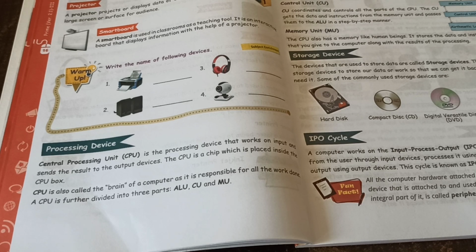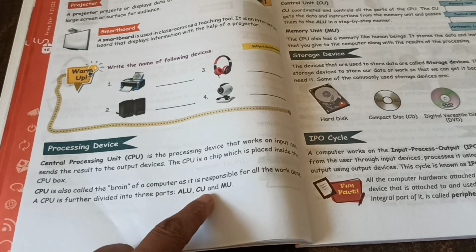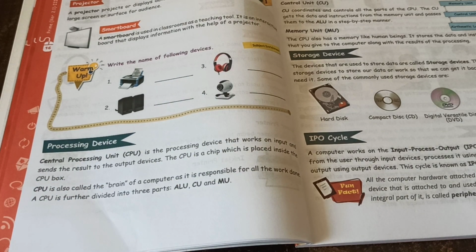ALU does all the arithmetic calculations like addition, subtraction, multiplication, division, etc. It also does comparisons like greater than, less than, equal and so on. Then control unit. CU means control unit. CU coordinates and controls all the parts of the CPU. The CU gets the data and instructions from the memory unit and passes them to the ALU in a step-by-step manner.